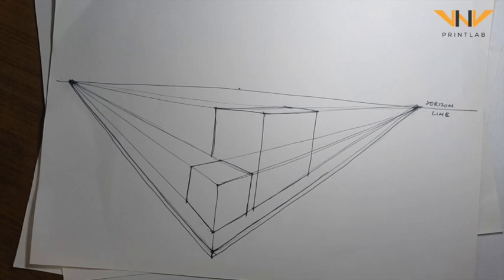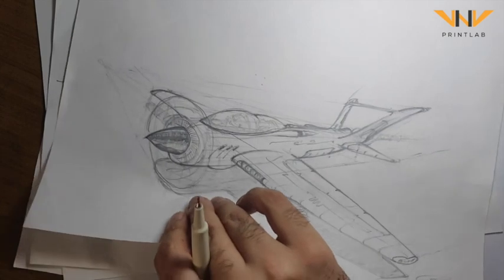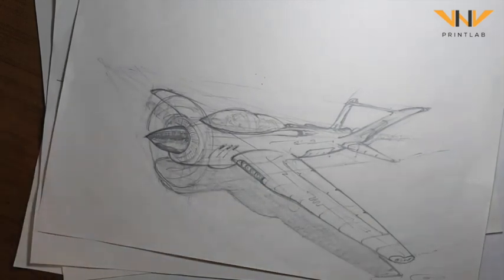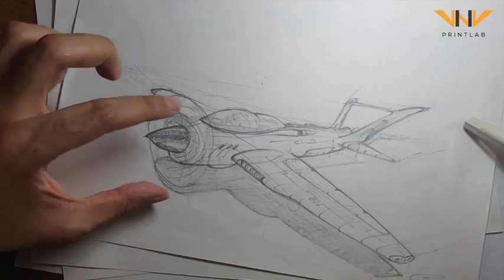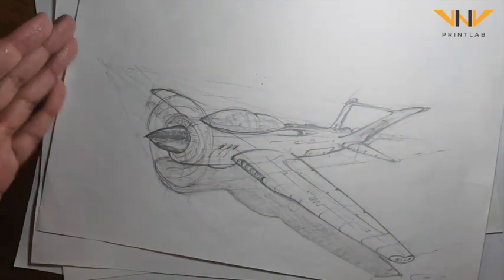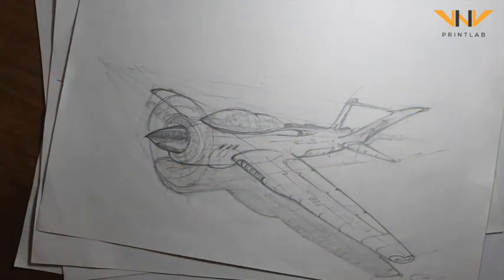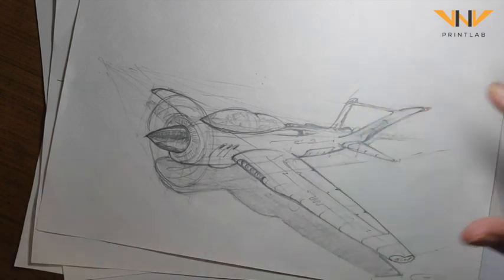Even when you want to do the likes of drawing aircraft, like I mentioned earlier, like this. This aircraft too has used 2 points, one on each side, and then I have created this whole thing out, which is why it looks like it is floating, as well as in scale.